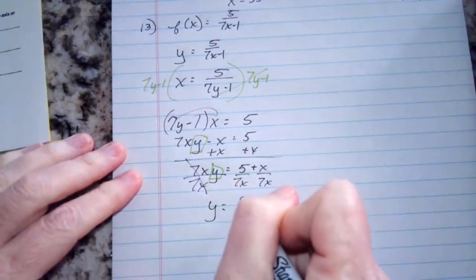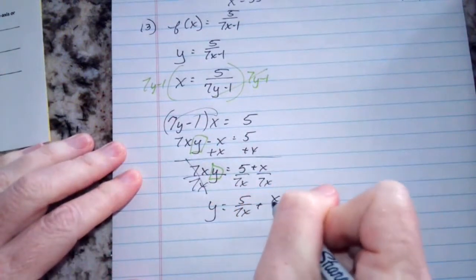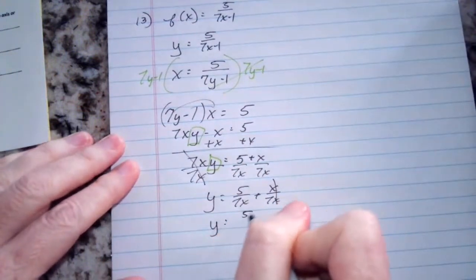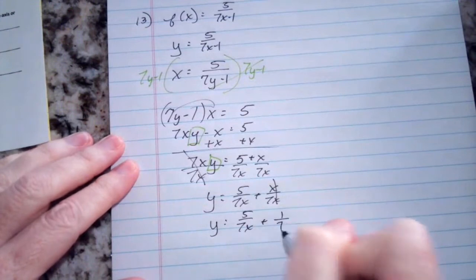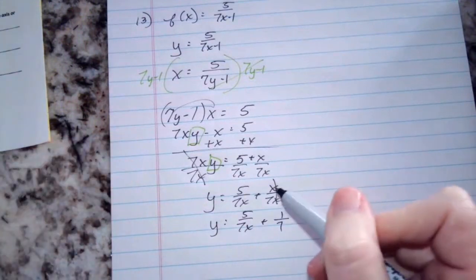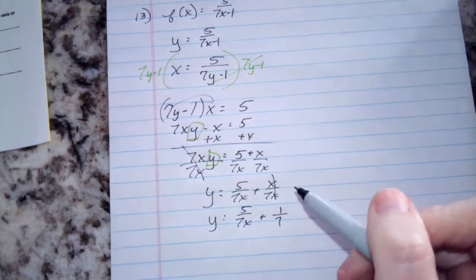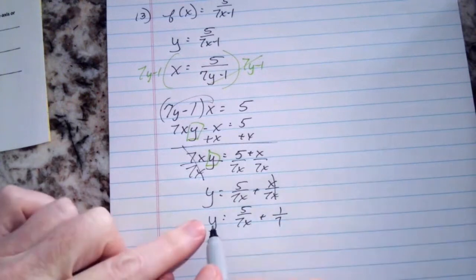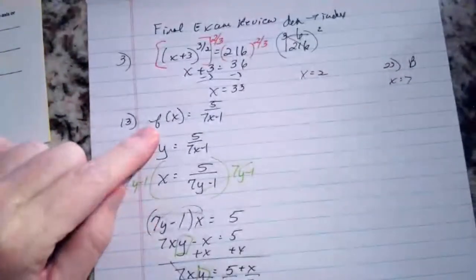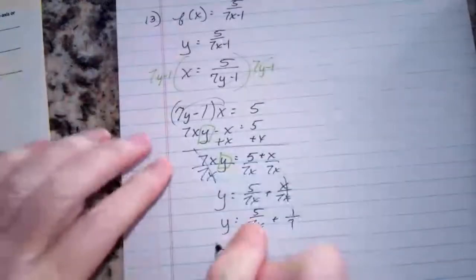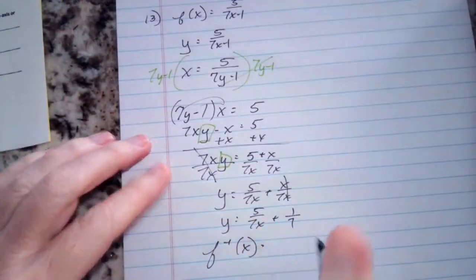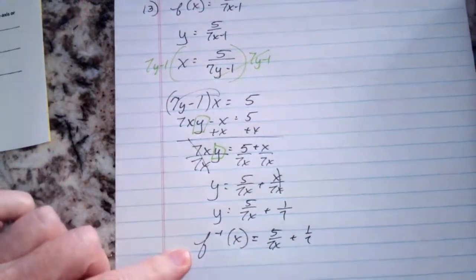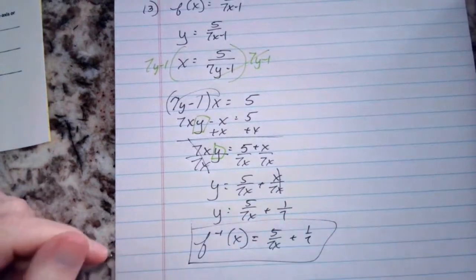So I get y equals 5 over 7x plus x over 7x, and those x's will cancel. So I get y equals 5 over 7x plus 1 over 7. If there's nothing left on top, you put a 1. And then the last thing you'll see them doing is to change this y back to f of x, but it's an inverse. So we're going to do f of negative 1 of x. That indicates the inverse. 5 over 7x plus 1 over 7. And there's the answer that you're looking for in multiple choice.